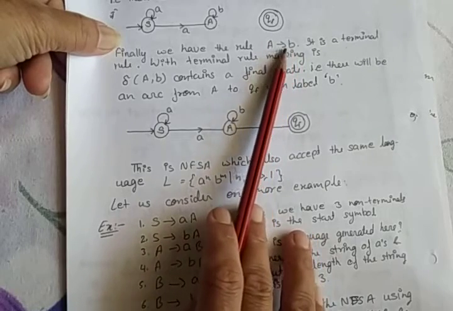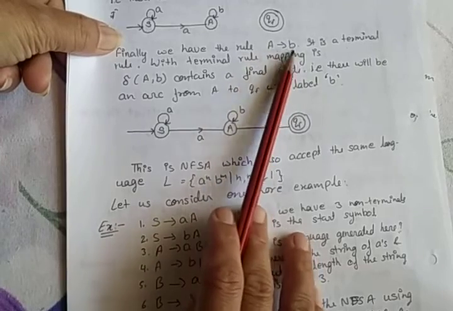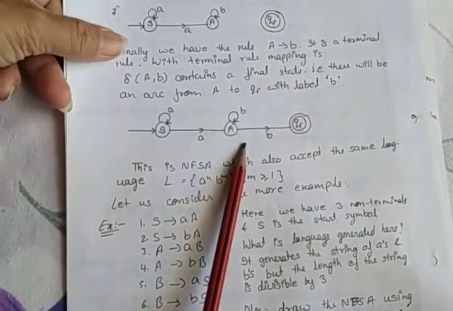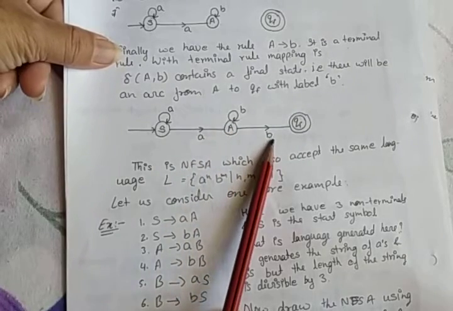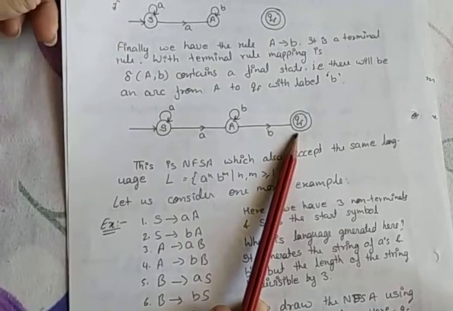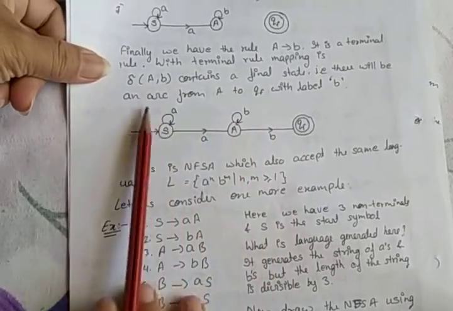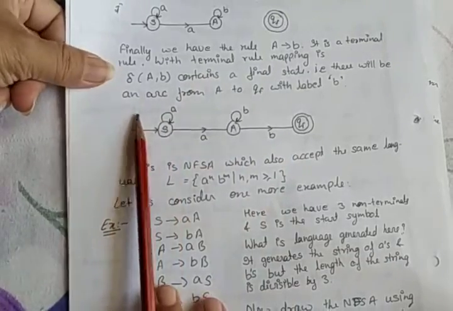Means after reading b, we are moving to the final state. That's why we will be having this transition. At state A, we read symbol b and we move to the final state, right? So this is the final automata for the given language.